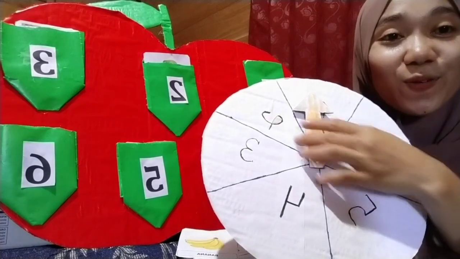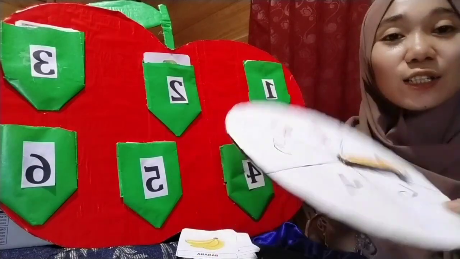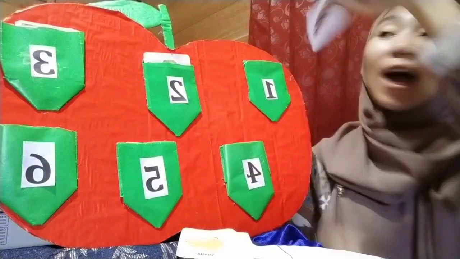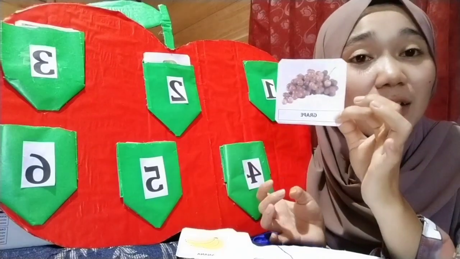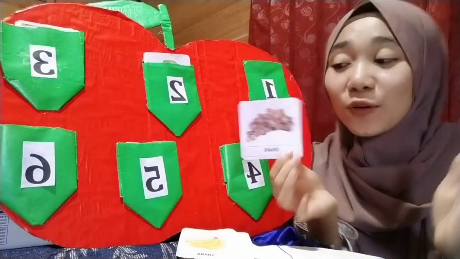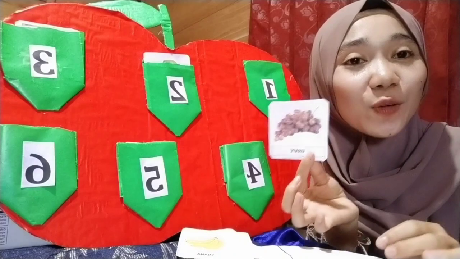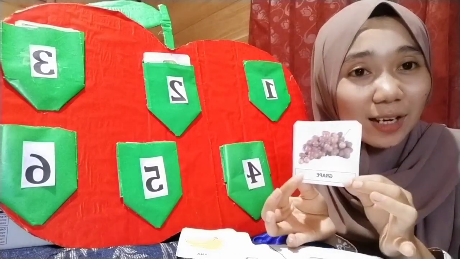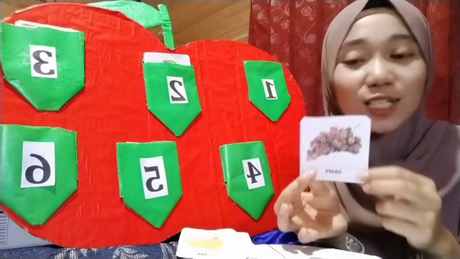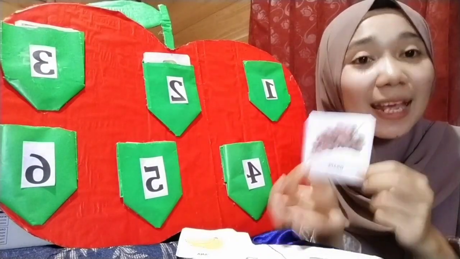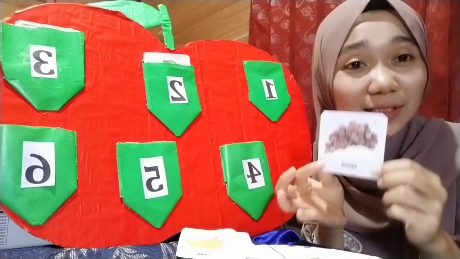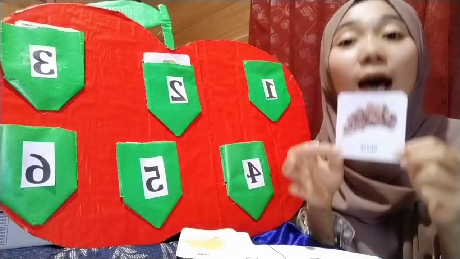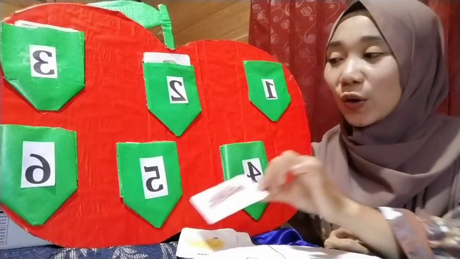Next, who wants to spin this game? This is number 1. We got number 1. So, we can take one in number 1. We have this. What is this? Anggur. Yay! We know about anggur. So, what is anggur in English? What is that? Grape. Okay, good. Grape is anggur. We can try together. Grape. Okay, grape is anggur. Okay, good.